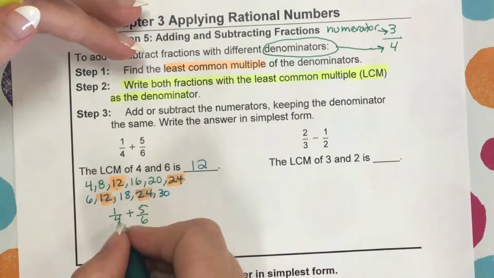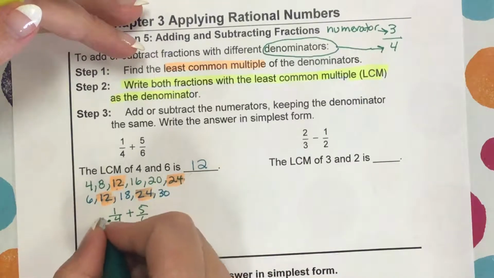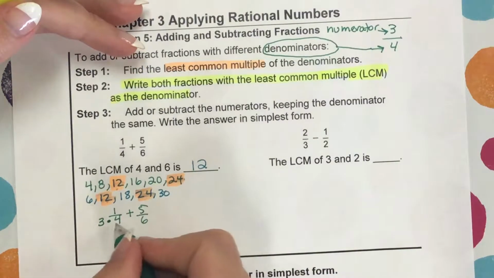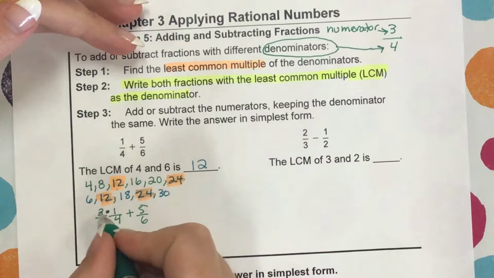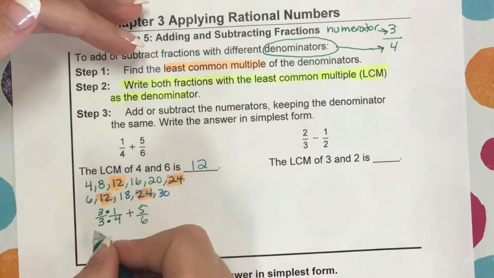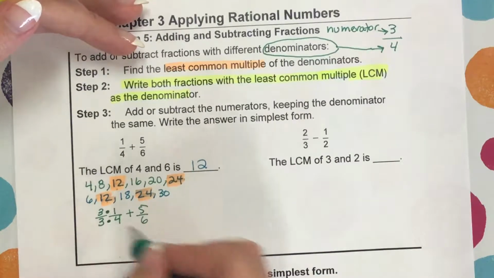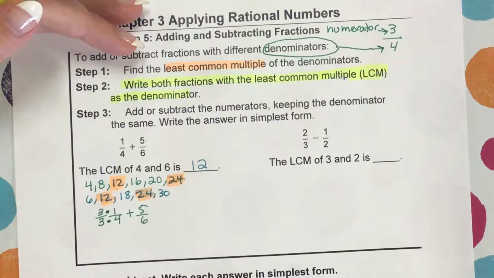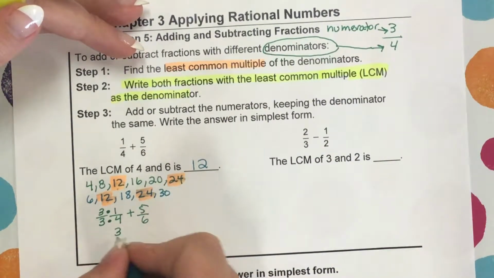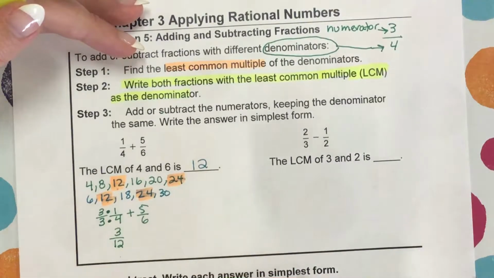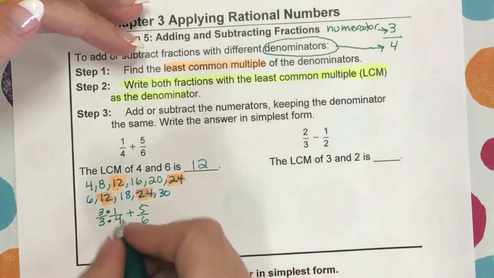Well, we can make it into a 12 by multiplying it by 3. And whatever we do to the bottom of the fraction, we have to do to the top, because we can do 3 divided by 3, which is really the same thing as 1, and we can multiply any number by 1 and we get the same number. So 3 times 1 is 3, and 3 times 4 is 12. So now we have a 12 on the denominator, which is exactly what we want.